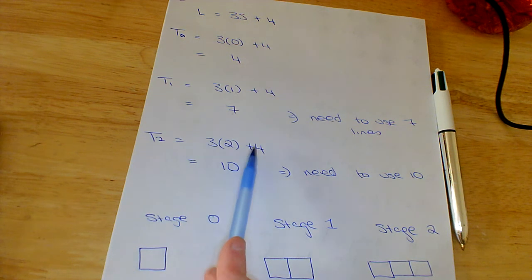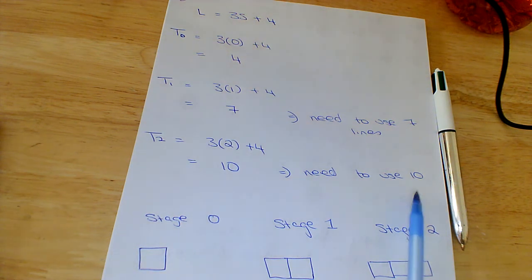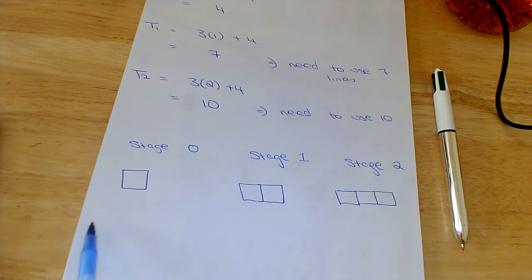T2 then is equal to 3 bracket 2 plus 4, that's equal to 10, so I need to use 10 lines. So stage 0 in this particular case, I have 1, 2, 3, 4, we were already given that. Stage 1, I have here 1, 2, 3, 4, 5, 6, 7.